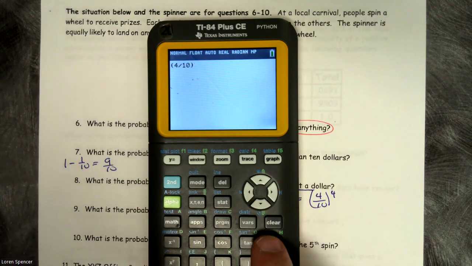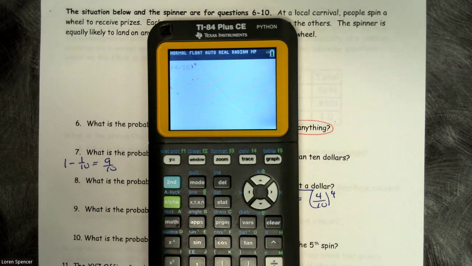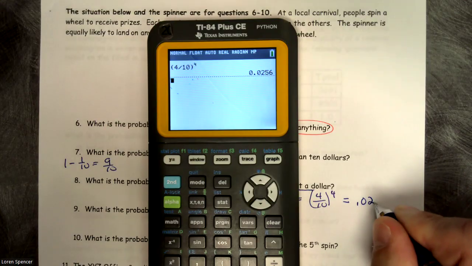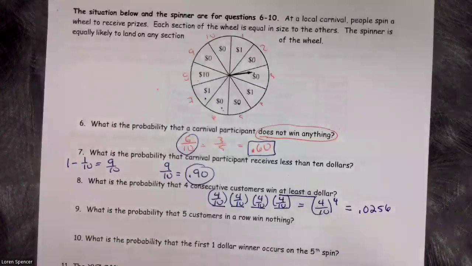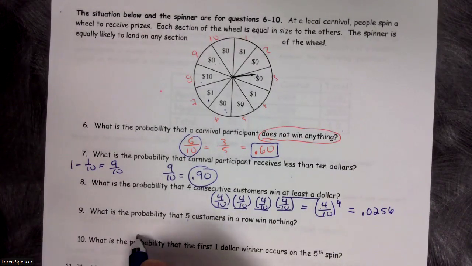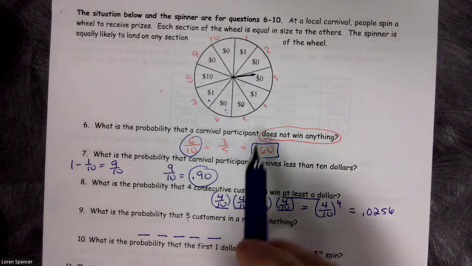Okay. What is the probability that 5 customers in a row win nothing? Well, here we're dealing with 5, so I need 5 blanks. 1, 2, 3, 4, 5. Well, this is going back to like our first question. How many win nothing? 1, 2, 3, 4, 5, 6. So that's 6. So this is 6/10 times 6/10 times 6/10 times 6/10.